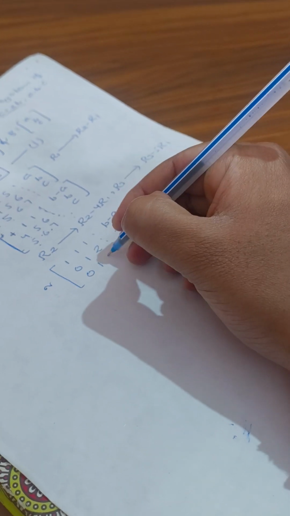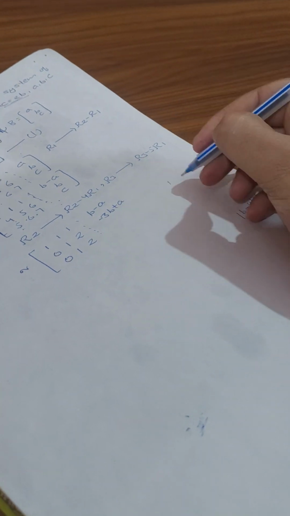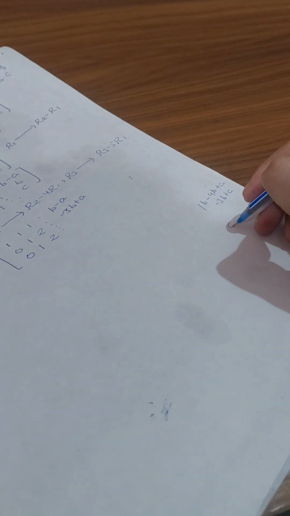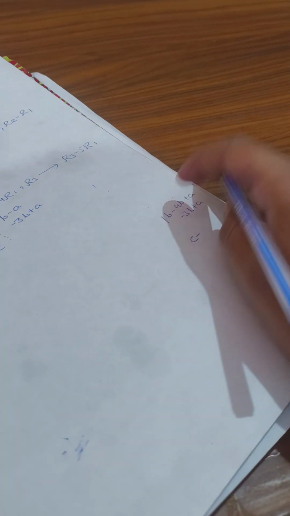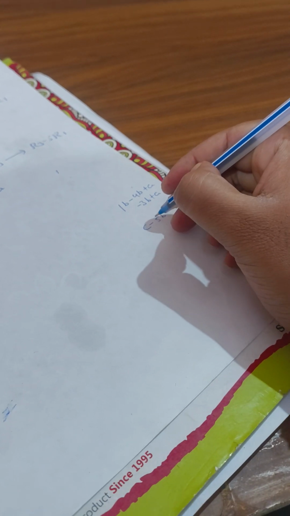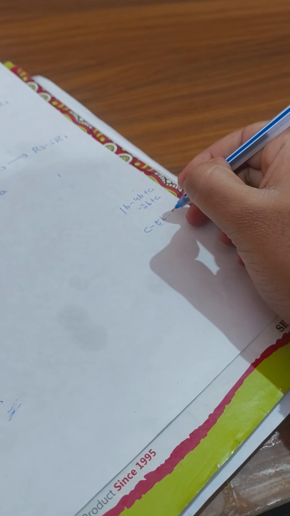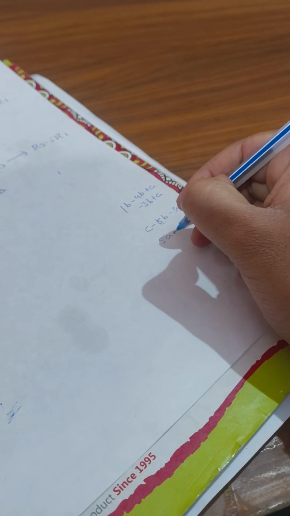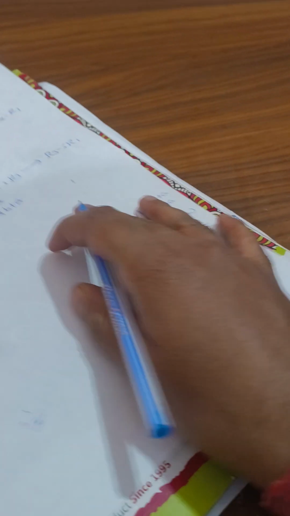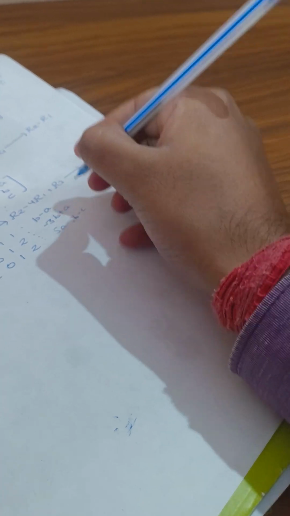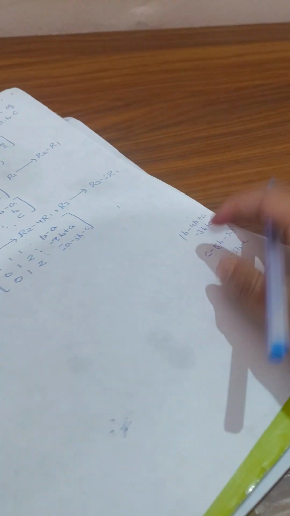This will be 1. This will be 2. And this will be C minus 5B minus 5A. 5A minus 5B minus C. So that is the required form.